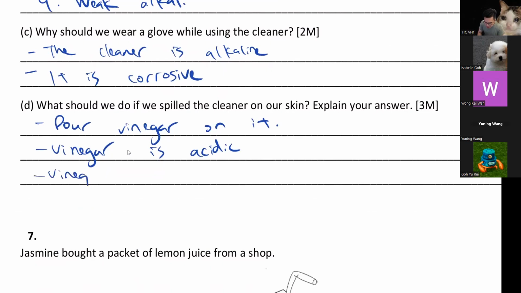So the vinegar neutralizes the cleaner. Does alkaline neutralize acid? Yes, neutralize. Can. That's a new word. Yuning, Kevin, you guys okay?